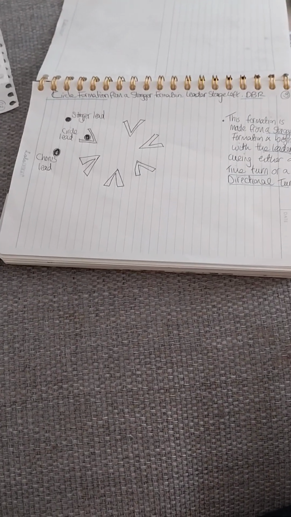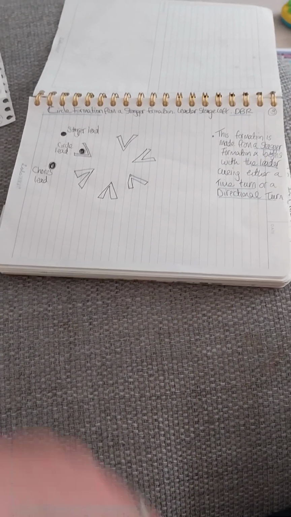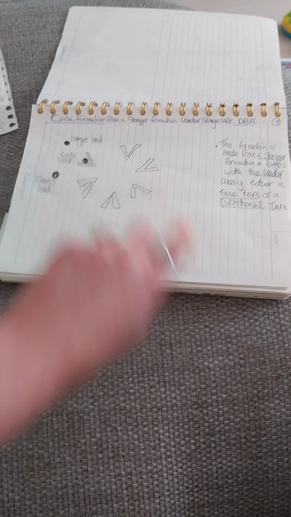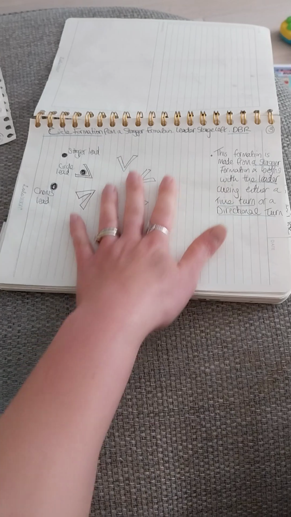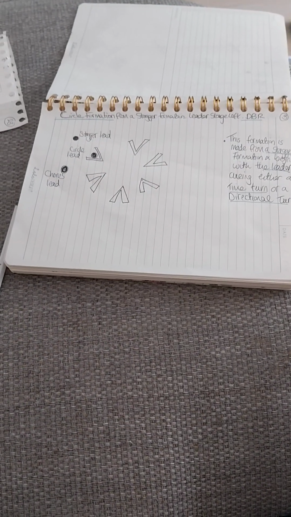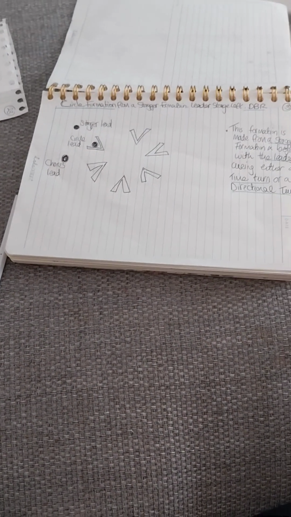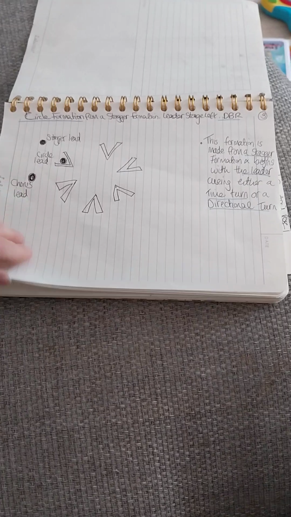Circle formation from a stagger formation, leader stage left, downbeat right. So this formation is made from a stagger formation and begins with the leader cueing either a timed turn or a directional turn.